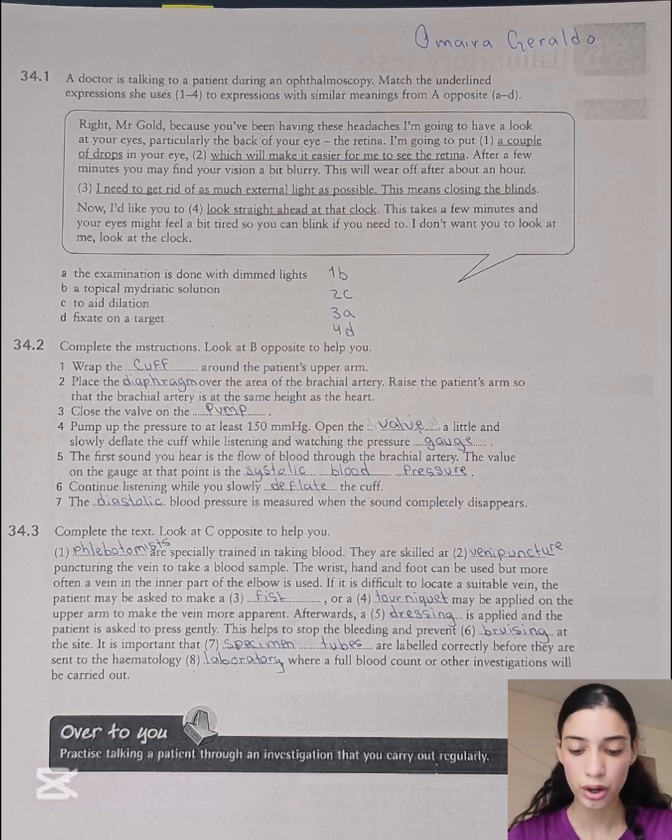34.2. Complete the instruction. Look at B opposite to help you. Wrap the cuff around the patient's upper arm. Place the diaphragm over the area of the brachial artery. Raise the patient's arm so that the brachial artery is at the same height as the heart. Close the valve on the pump. Pump up the pressure to at least 115 mmHg. Open the valve a little and slowly deflate the cuff while listening and watching the pressure gauge.